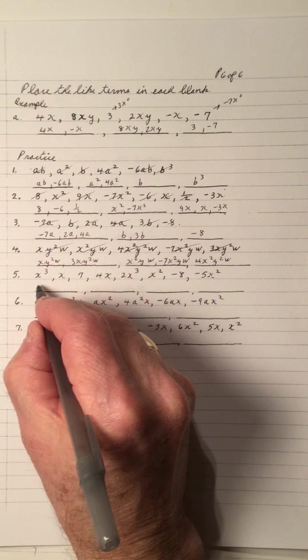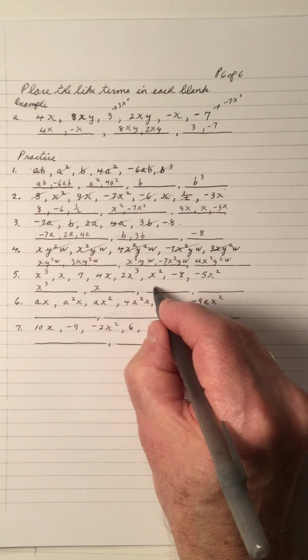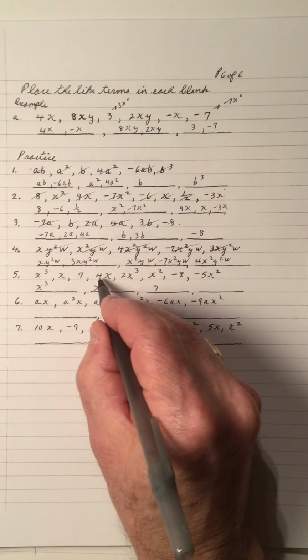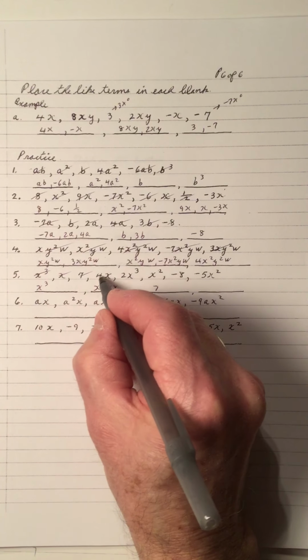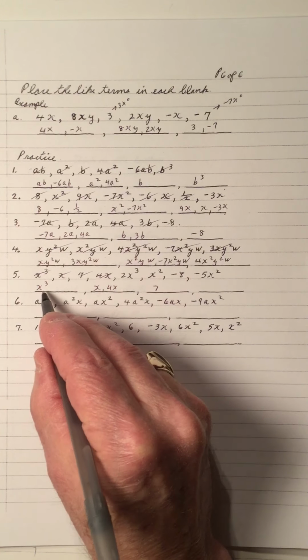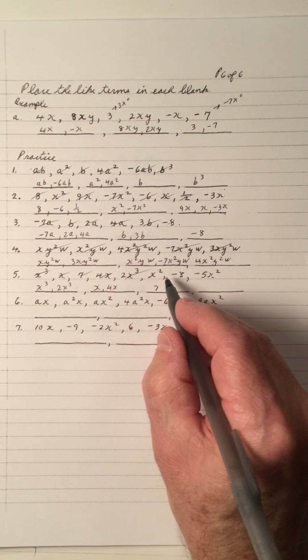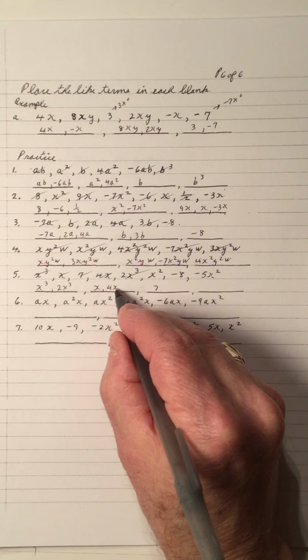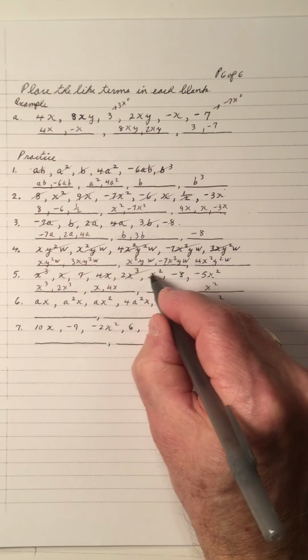And number 5, I got an x cubed. Then I got an x. Then I got a 7. They're all different. 4x goes with the x. So we're using them up. 2x cubed. Oh, there's the x cubed, so there's the 2x cubed. X squared, not there. That's an x. X cubed, constant. X squared got to go there.